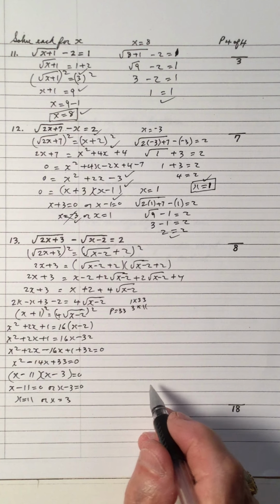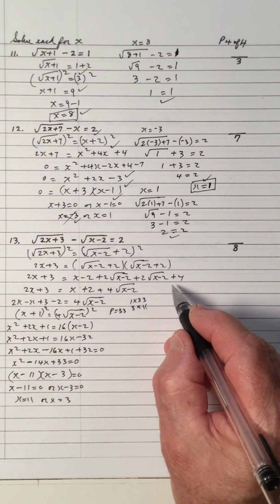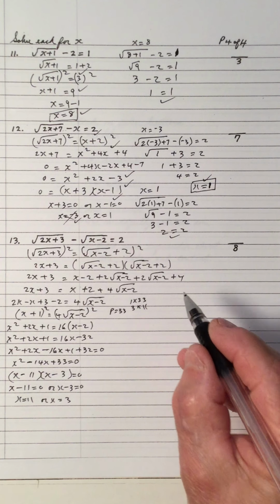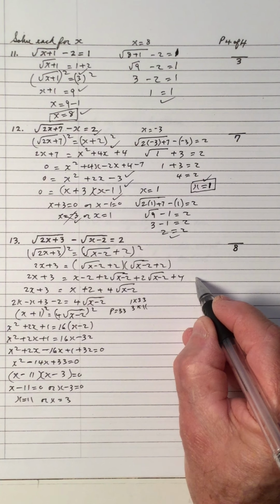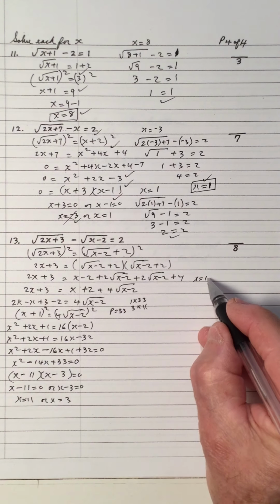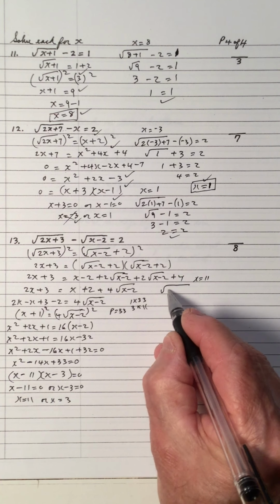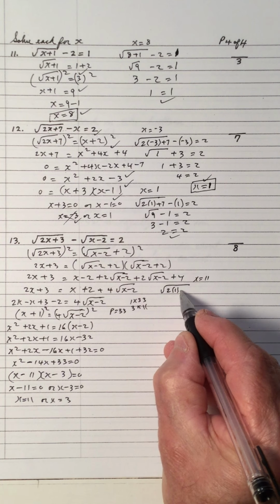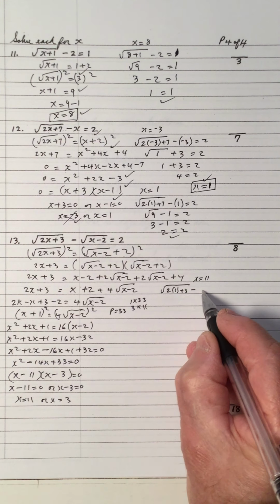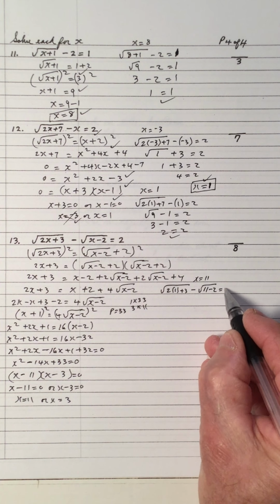Now I have 2 answers, and I have to check to see which ones are going to work. So let's check with x equals 11. Sub x equals 11 into this equation. So I got the root of 2 times 11 plus 3 minus root 11 minus 2 equals 2.